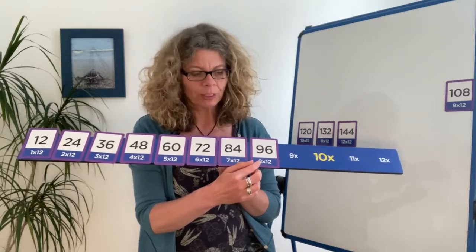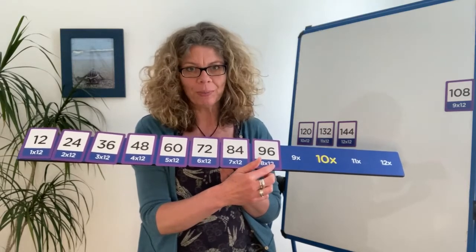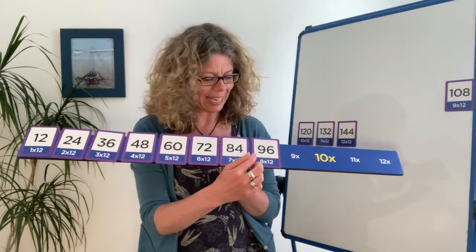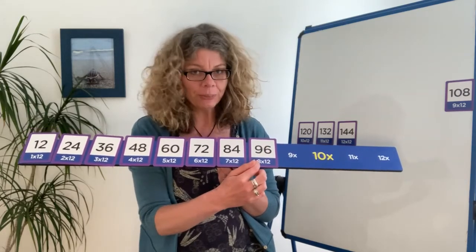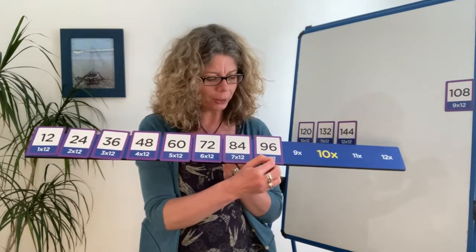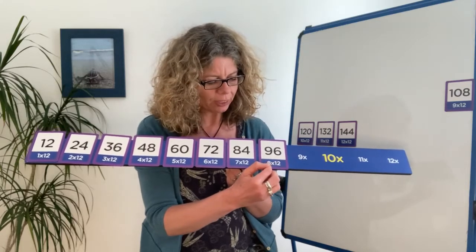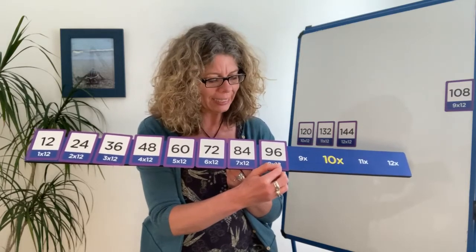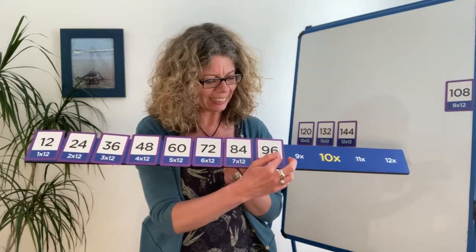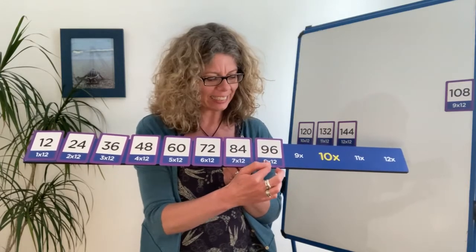12 times 8, so we can use our 8 times table facts to help us. So if you can remember that 12 times 8 is 96, then you also know that 8 times 12 is 96. Again, use the landmark number to help you if you need to. 10 times 8 is 80, 2 times 8 is 16, 80 add 16 together is 96. So 12 times 8 is 96 and 8 times 12 is 96.